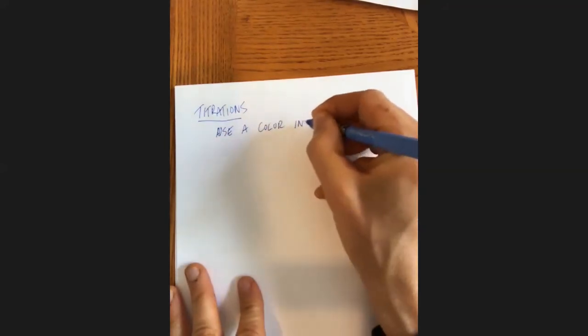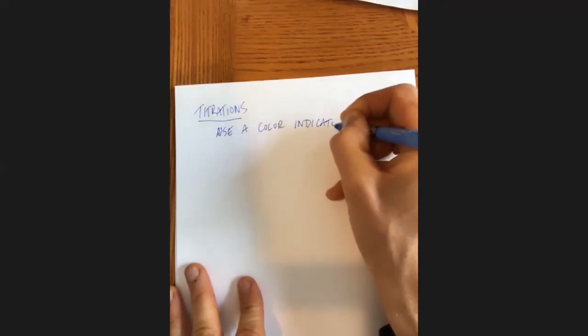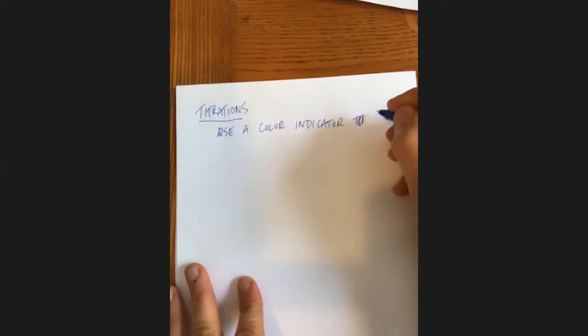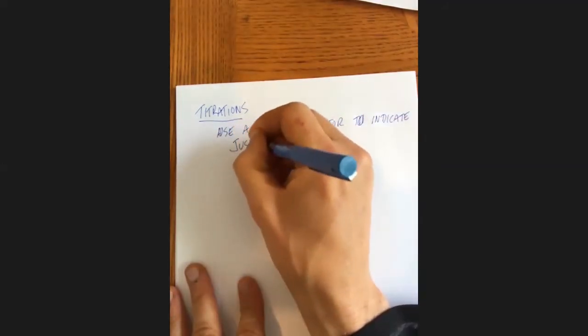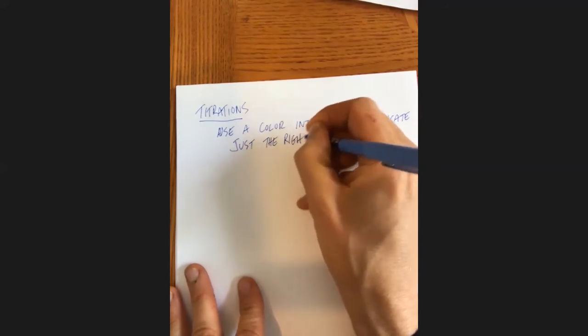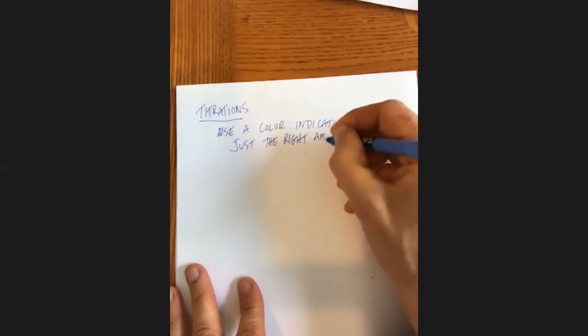Usually the indicator is phenolphthalein. That's just a fancy compound name. What you're looking for is that light pink color. When you add too much, it becomes a dark pink. And when you don't add enough, the solution is still clear.